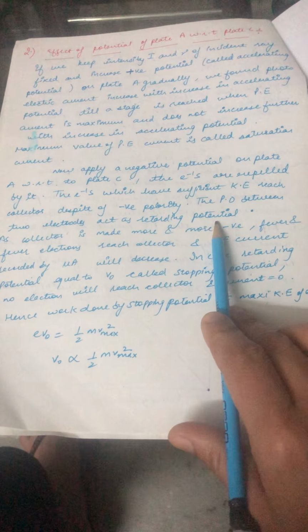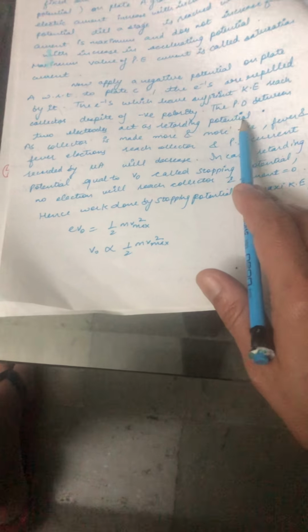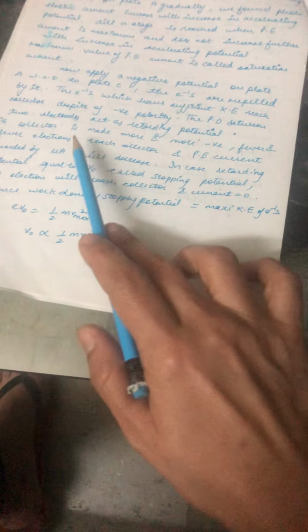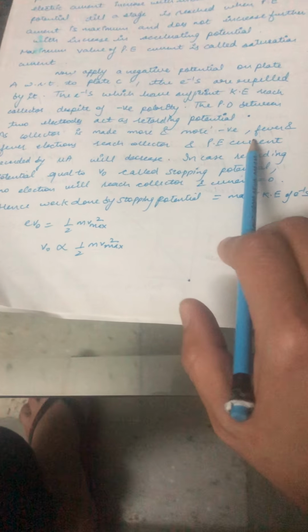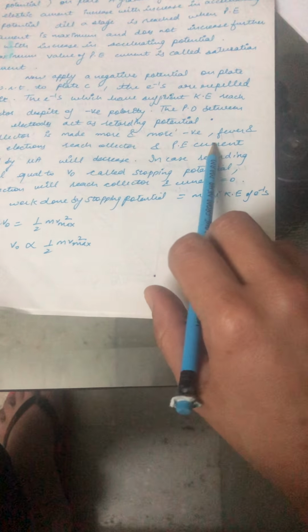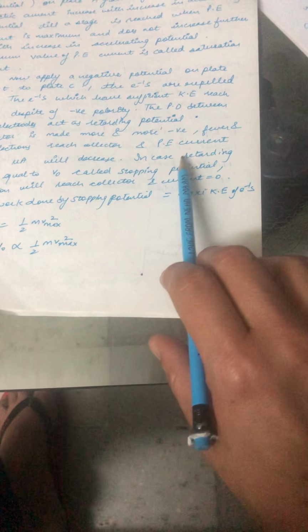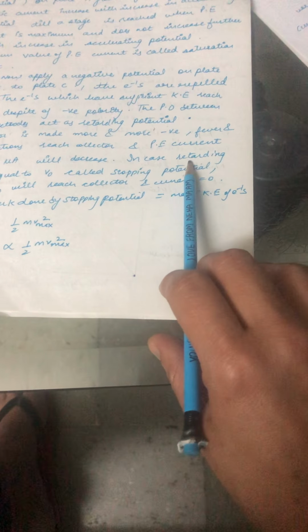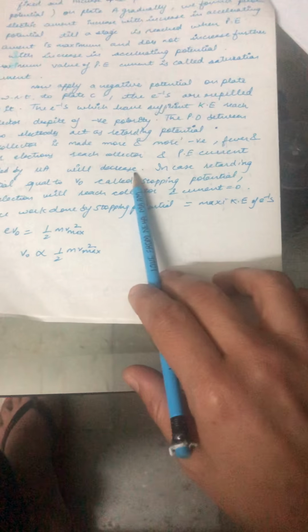Because it is retarding or stopping the motion of the electrons. That's why it is called a retarding potential. As the collector is made more and more negative, fewer and fewer electrons reach the collector plate and our photoelectric current begins to decrease.